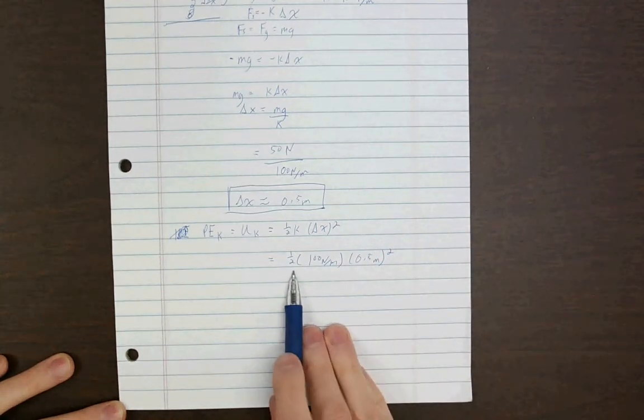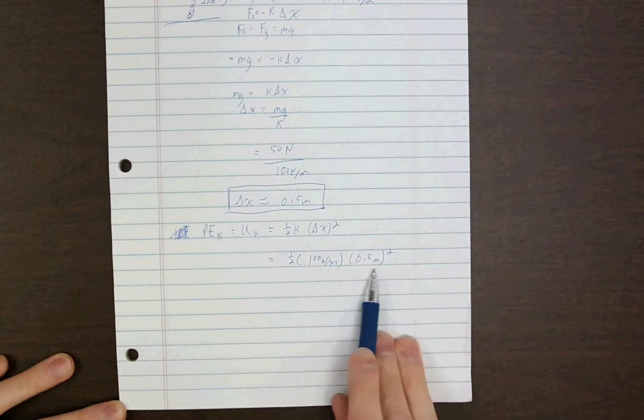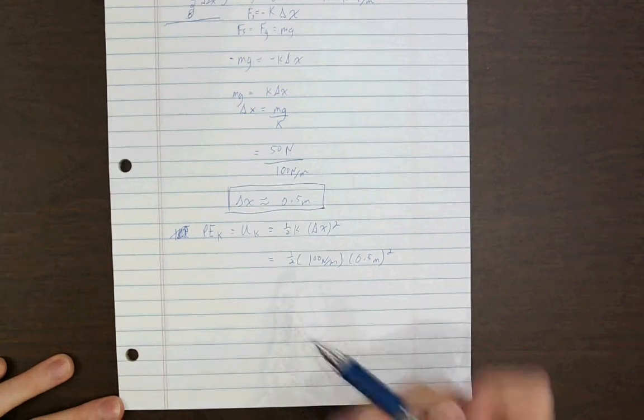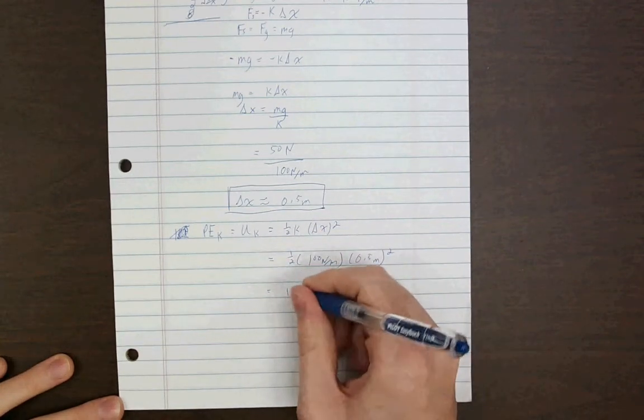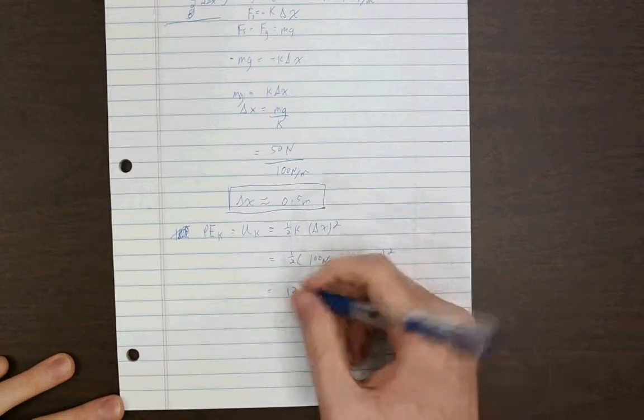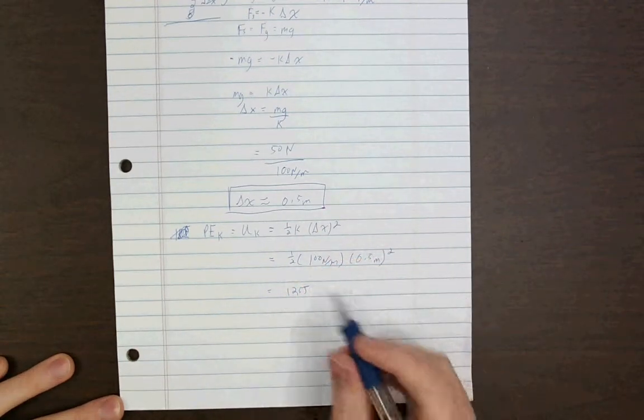And just doing some quick mental math, this would be 0.25 times 100, so we're going to get 25. Half of 25 is about 12.5. And I did some rounding here, so 12.5 joules stored in the spring.